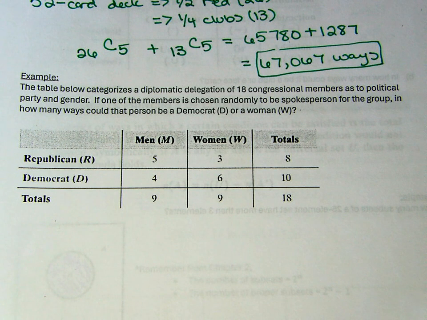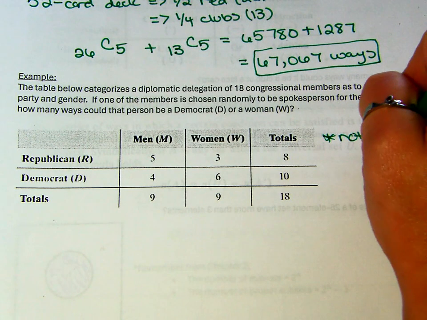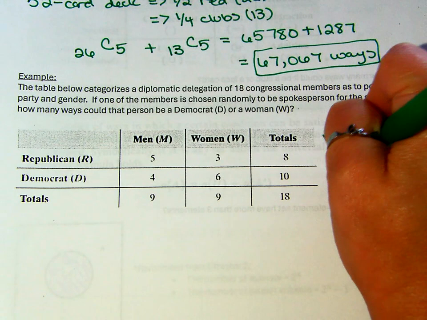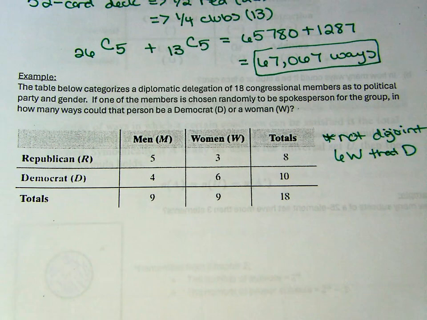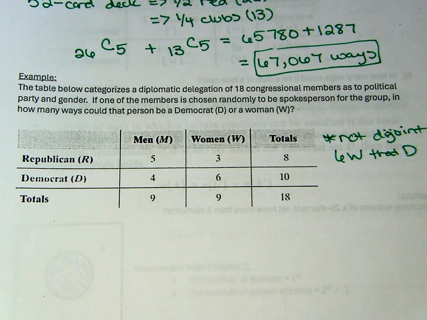So the first thing we have to do is determine, are our groups disjoint or not? Do we have any overlap between our Democrats and our women? AKA, do we have any women Democrats on our table? We do. So these are not disjoint. I'm just making notes. Disjoint. Because there are 6 women that are Democrats. So they're right there on our table. Since that's not the case, we're going to have to use the longer formula. And I'm actually going to choose to write it out so we can see where we're putting in all these details.